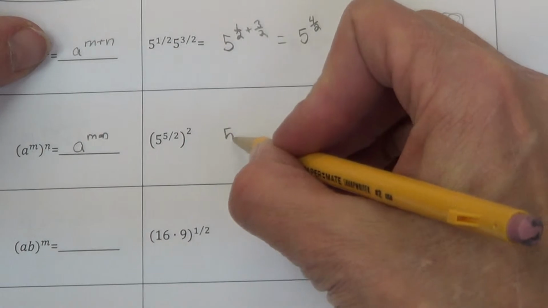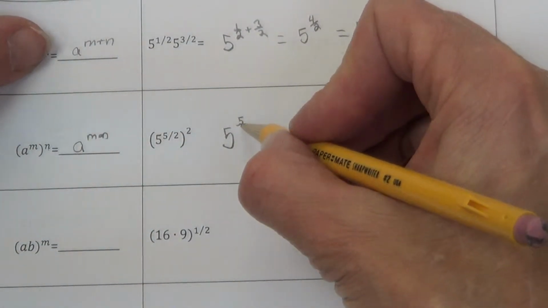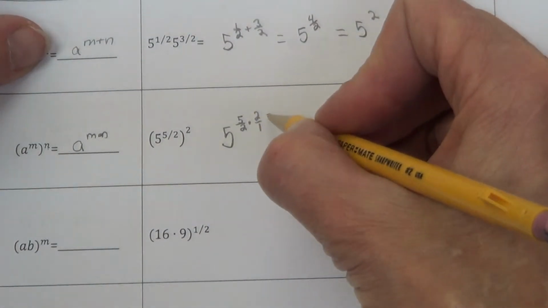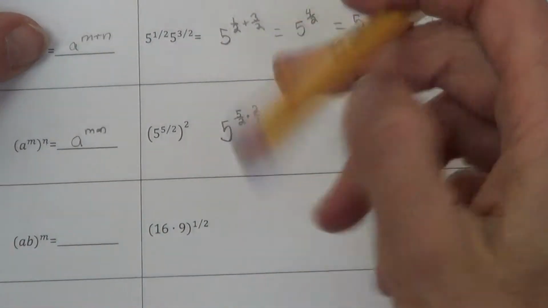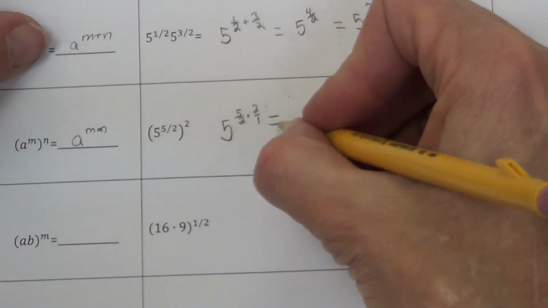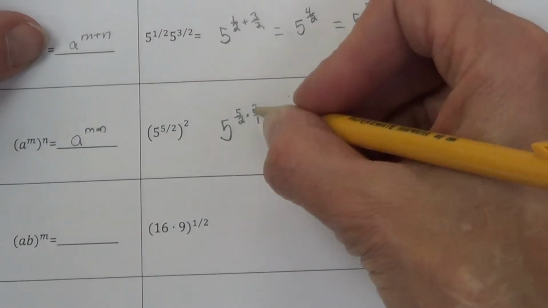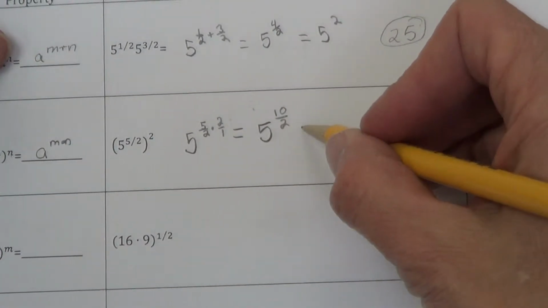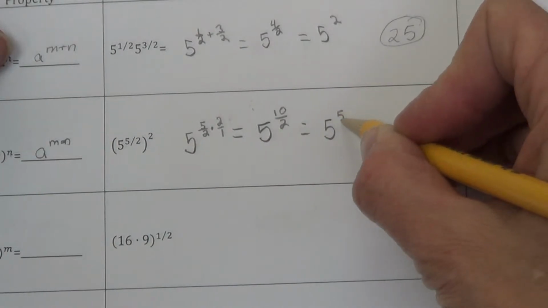You need to show this, write the base 5 to the 5/2 times 2 over 1. We shouldn't put an equals up there, we should write the whole thing with the base again. That would equal 5 to the 10 over 2, or you might have reduced by reducing those 2's. 10 over 2 is equal to 5, so that would be 5 to the 5th.